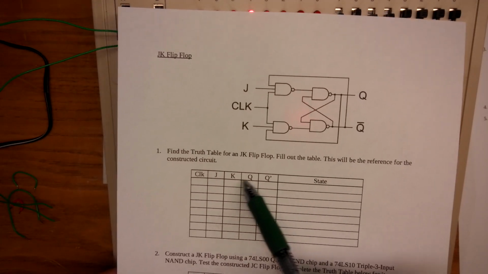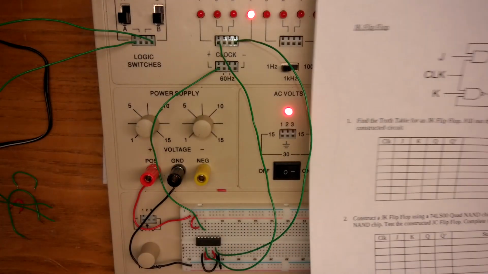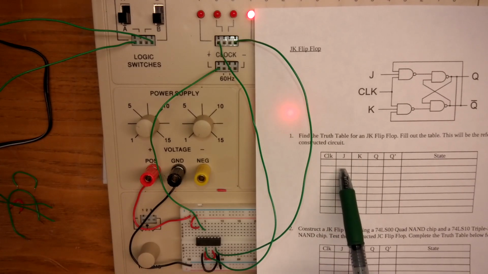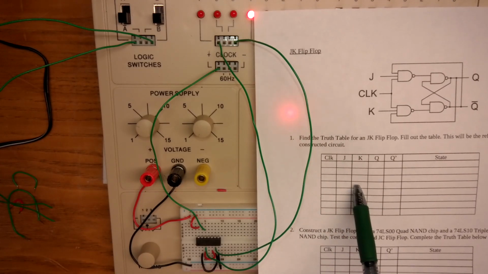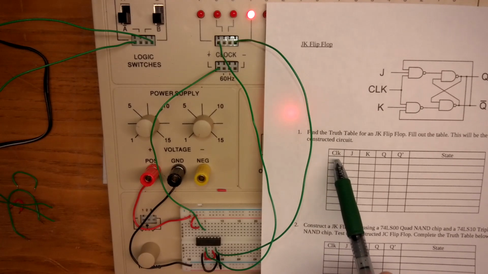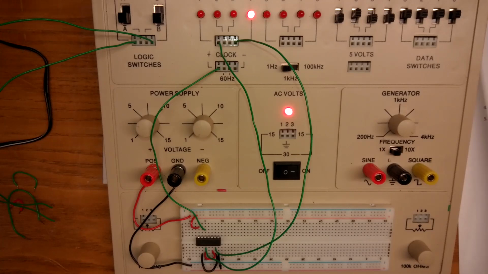Up here, go ahead and go through and put your JK truth table down. So 0001, 1011. Repeat it. This is just clocks, so showing the clock signal going positive. So typically we would write this like this.